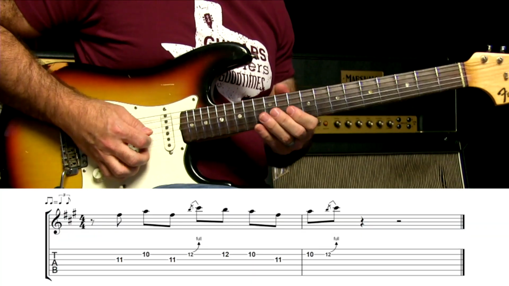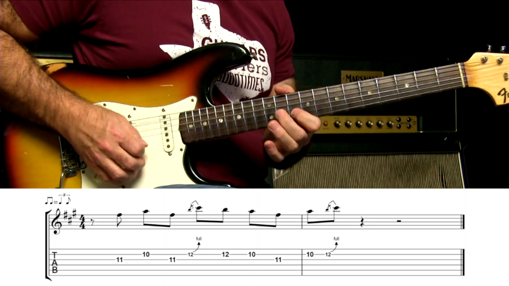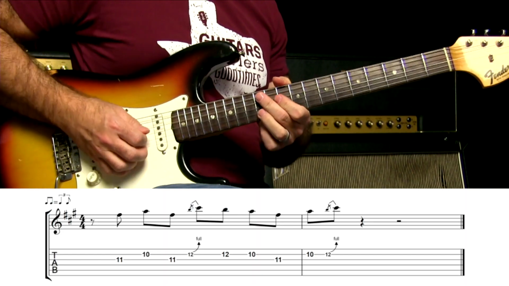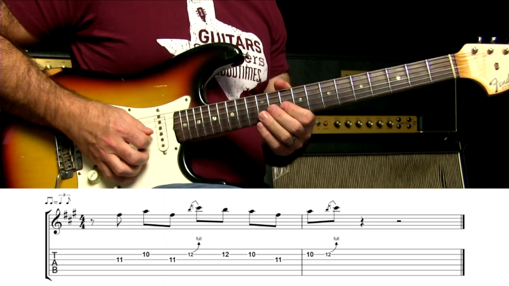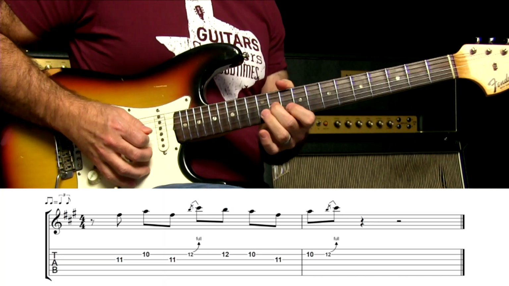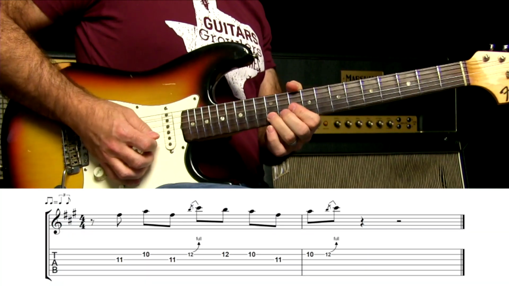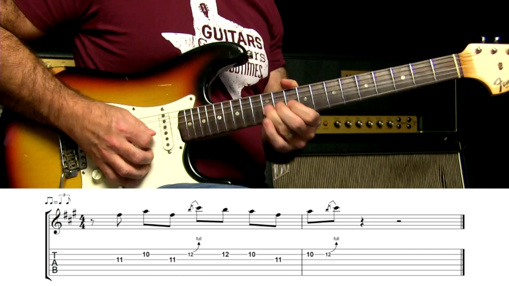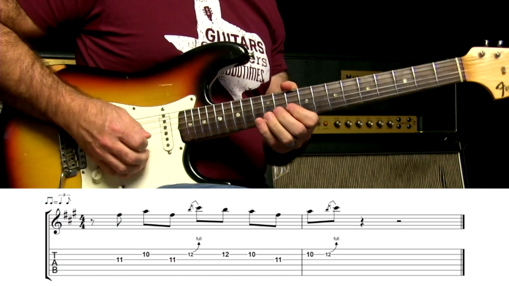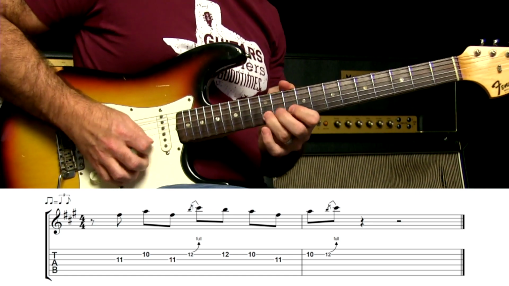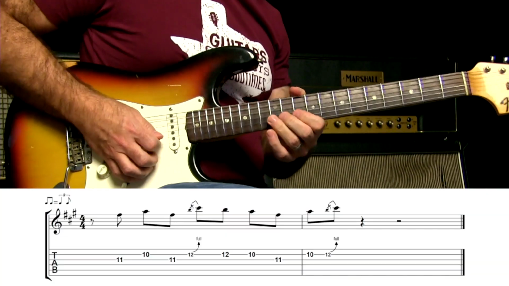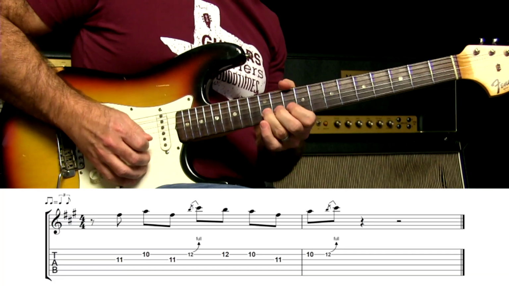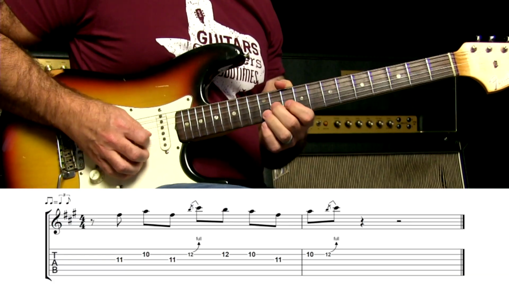1, 2, 3, 4, 1. Major version, right? Because this is the 1 chord. 2, 3, 1. Here's the 4 chord. So I just did a little minor bend at the end, right? Here I'm back to the major. And here's gonna be minor, 5 chord. Major. But minor, because the last chord's 5.